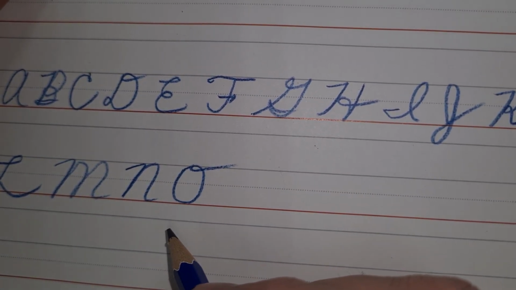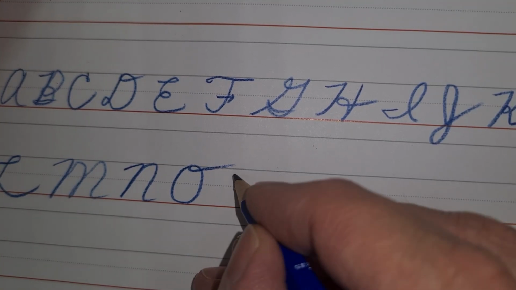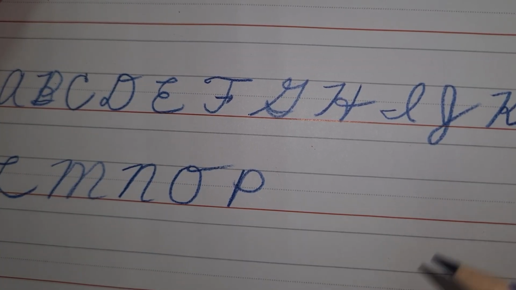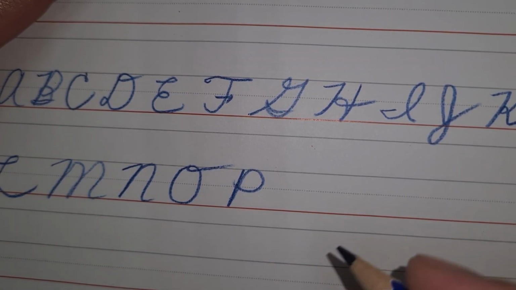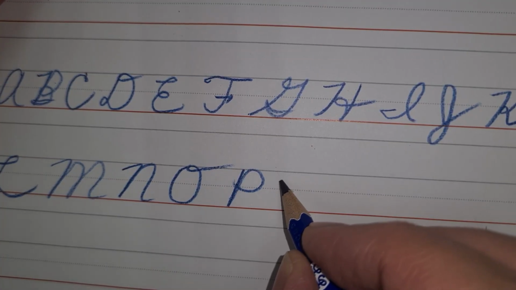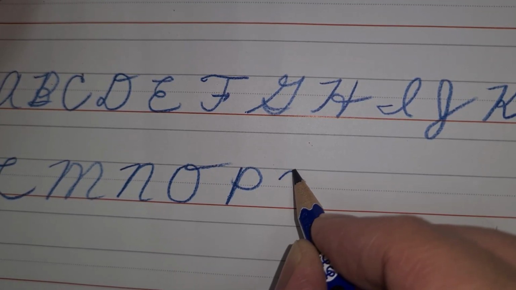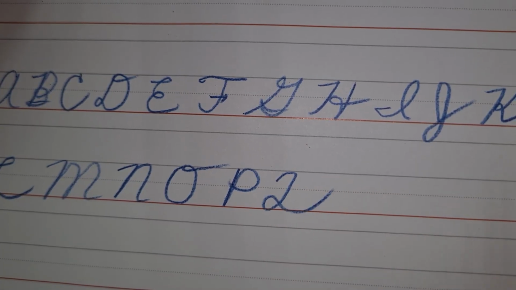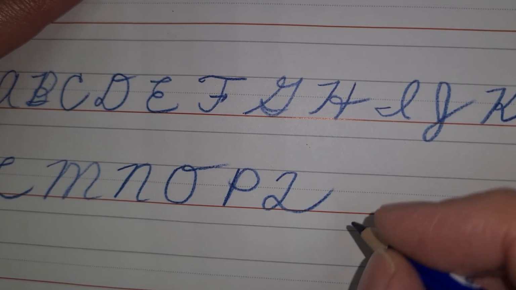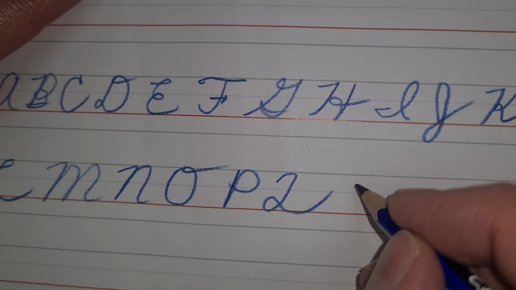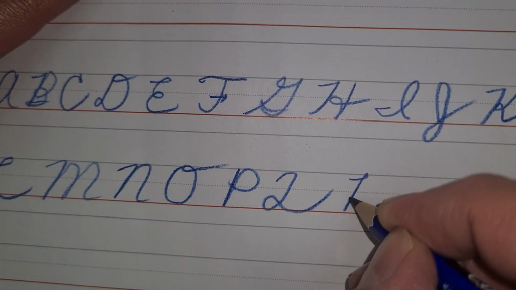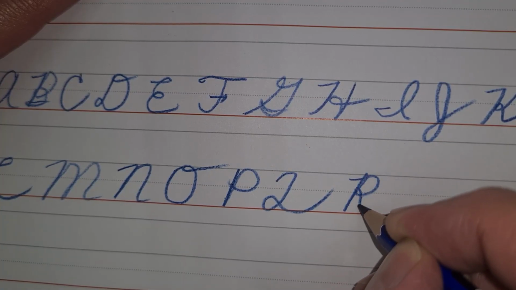Letter P. Okay, P. Just gonna do the same thing. P. Okay. Now Q is where we start to get a little different. Q. It's almost gonna look like the number 2. Q. Okay. R. Okay, I'm going to start here. Down. Back up. Also loop. R.